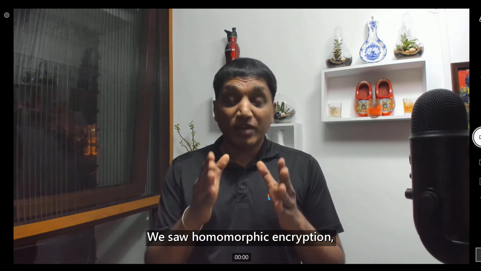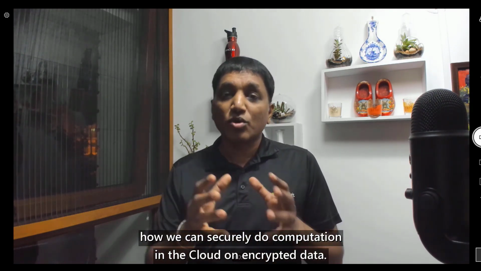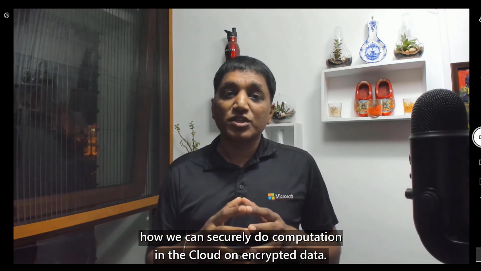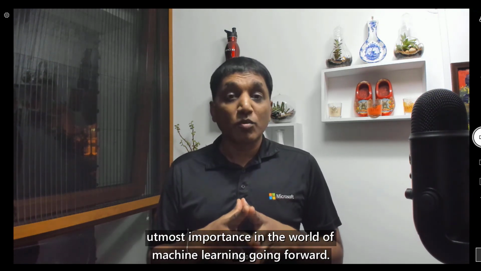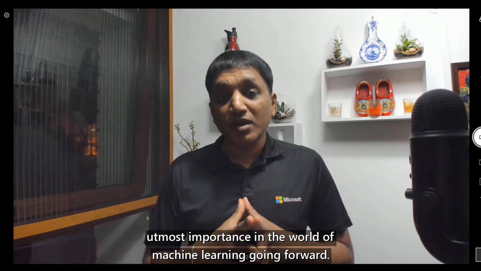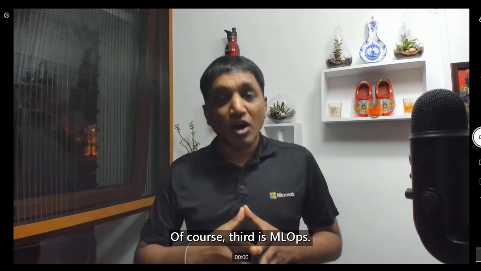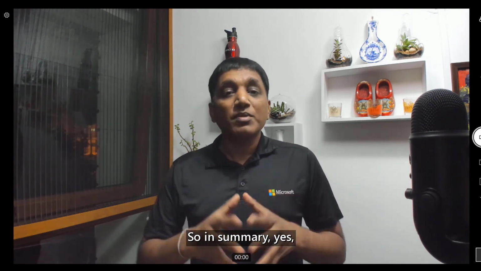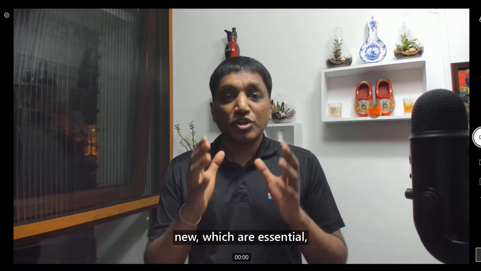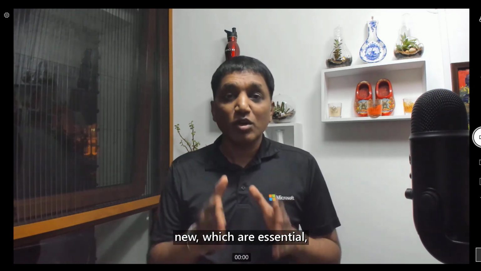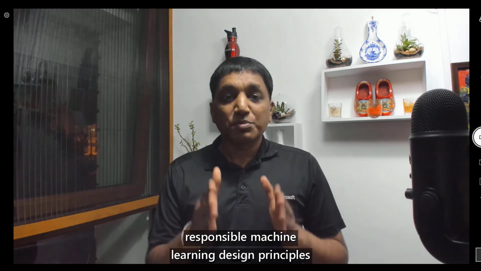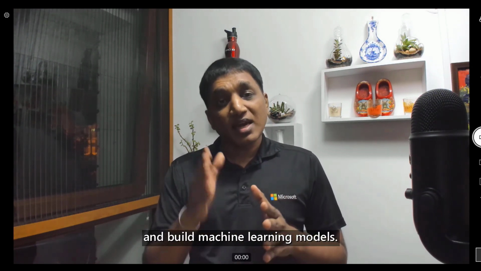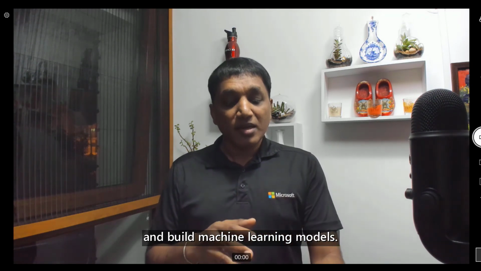We saw homomorphic encryption, how we can securely do computation in the cloud on encrypted data. That's something which is of utmost importance in the world of machine learning going forward. Of course, third is MLOps, right? So in summary, yes, these are the tools and techniques which are new, which are essential, which complement the dire need to embrace responsible machine learning design principles and build machine learning models, right?